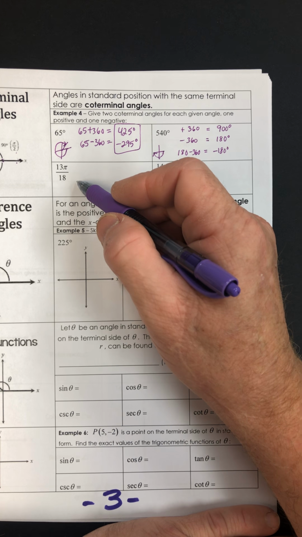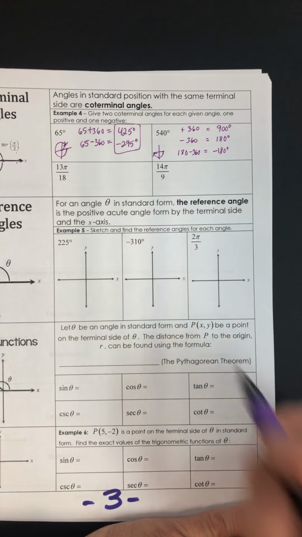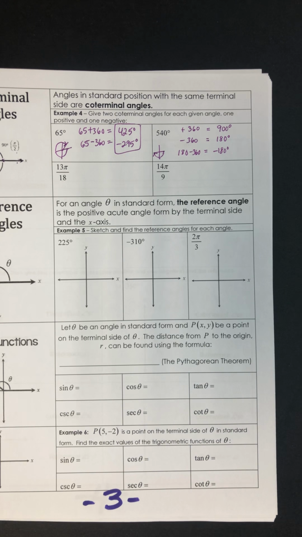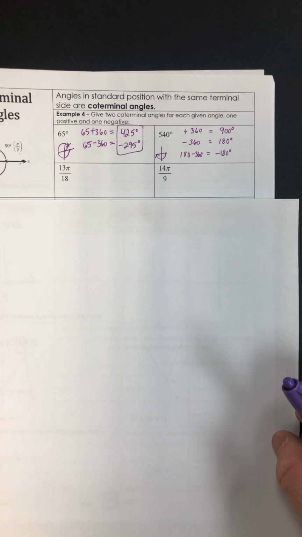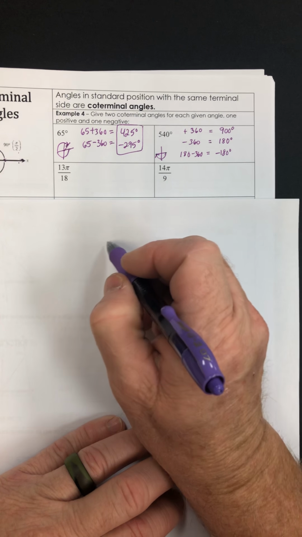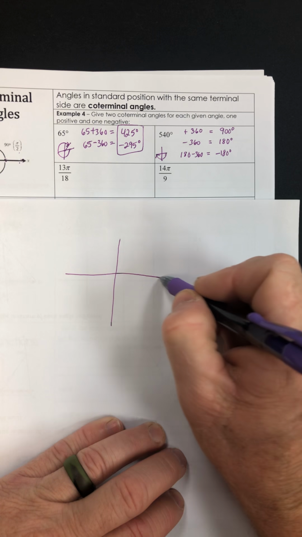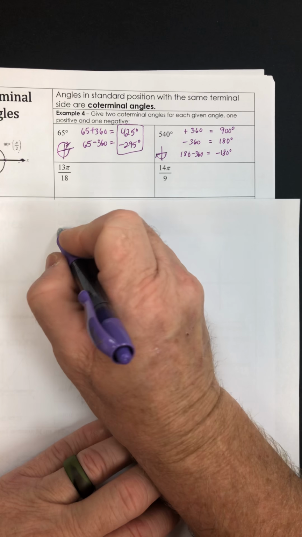(13pi/18). All right, so this is a little tricky. I'm going to maybe get another piece of paper, just to talk about it. You have to kind of be able to talk in fractions a little bit. You know that if you look at the denominator, it's 13pi/18.